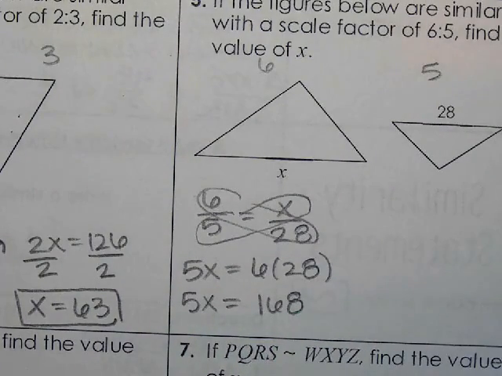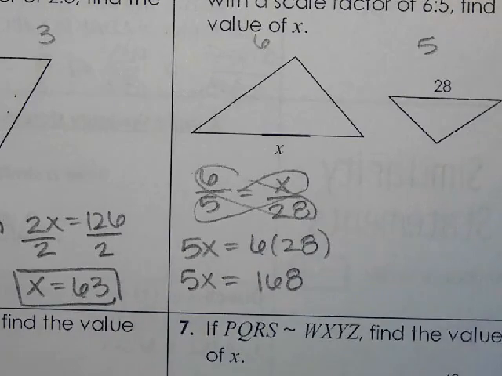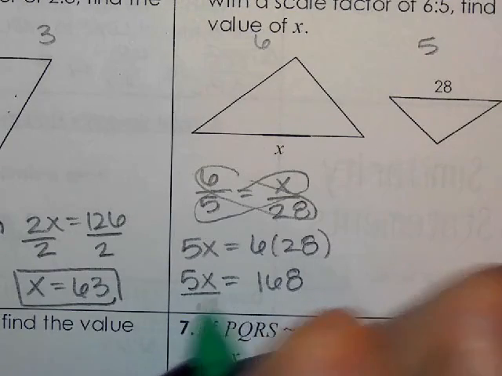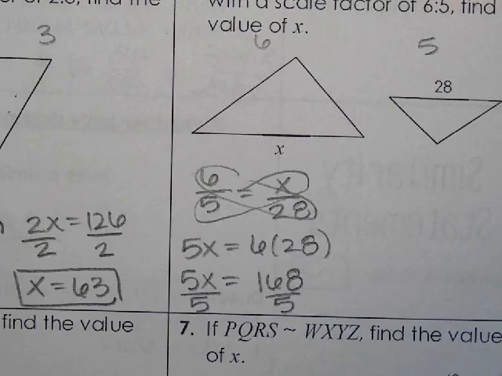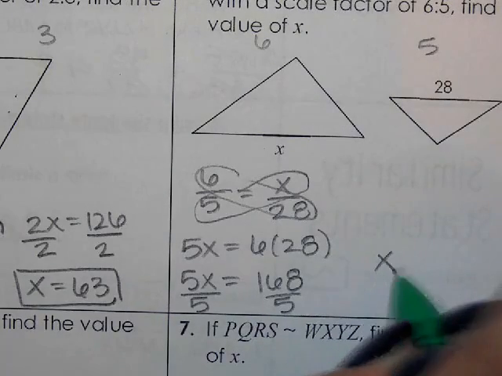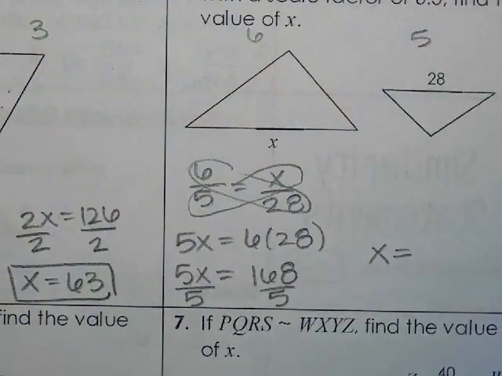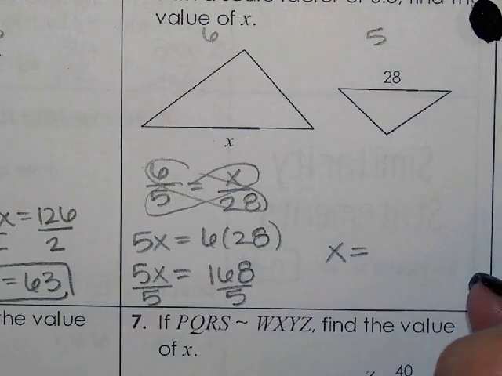And this one ends up being a decimal. And what decimal do we get? 33.6. Okay.